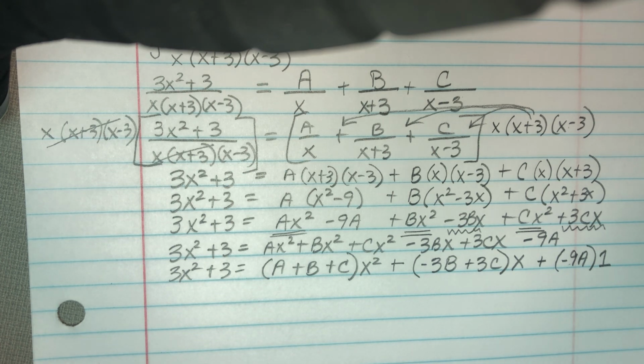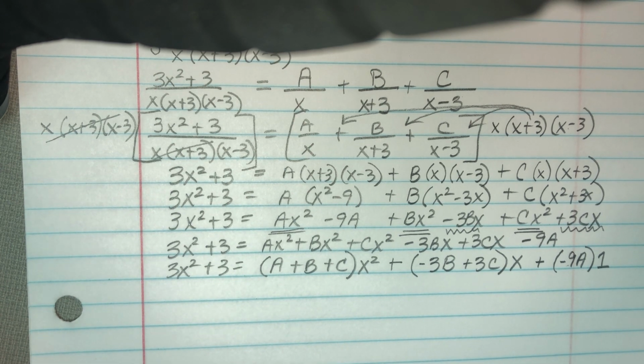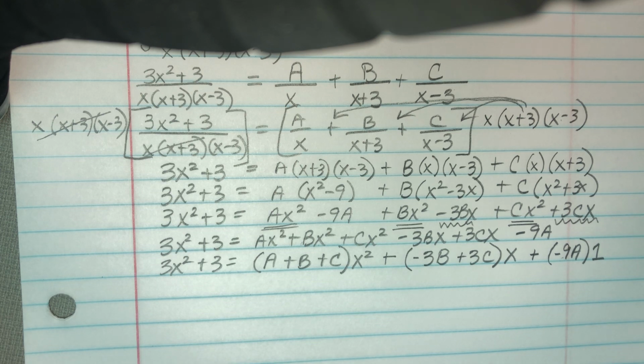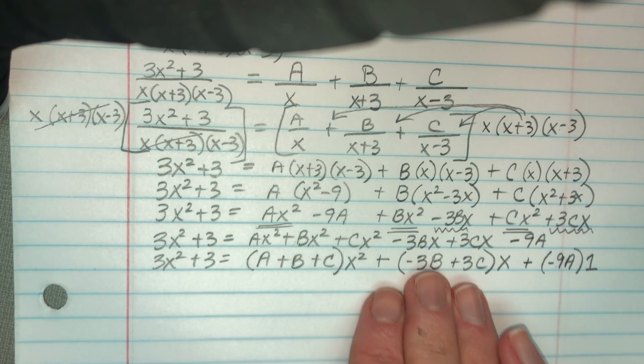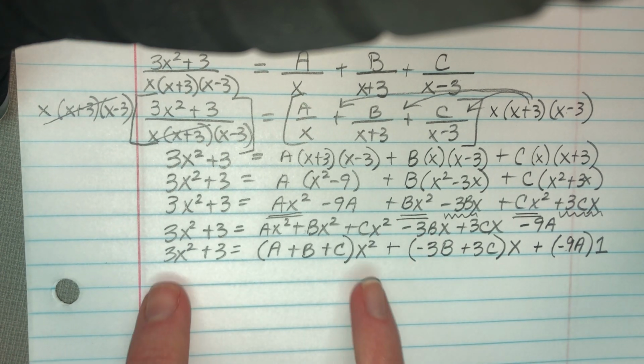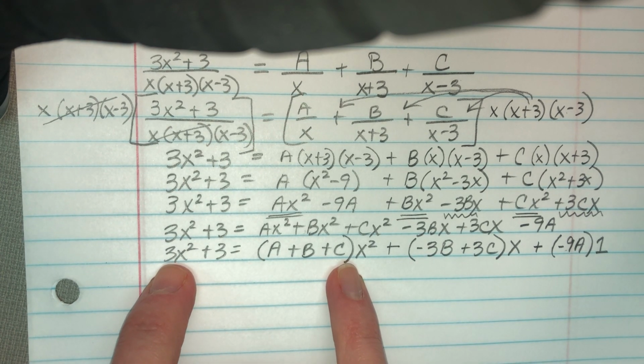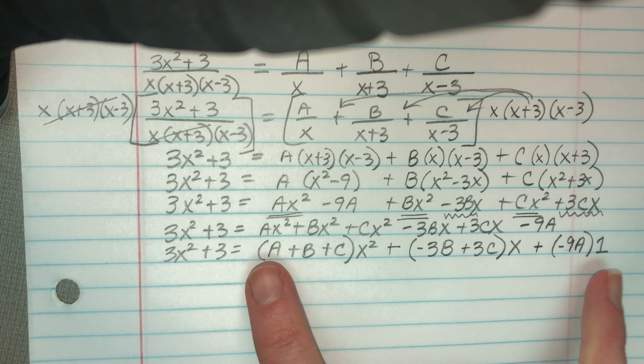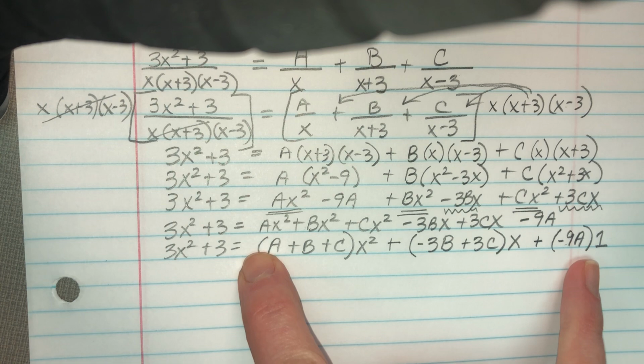So step 8 is to set up a system of equations and solve to find a, b, and c. So this is going to look kind of like work you did in Algebra 2. Basically, because of the properties of equality, if the left side of this equation is equal to the right side, then the x squared terms have to be equal, the x terms have to be equal, and the constant terms have to be equal.